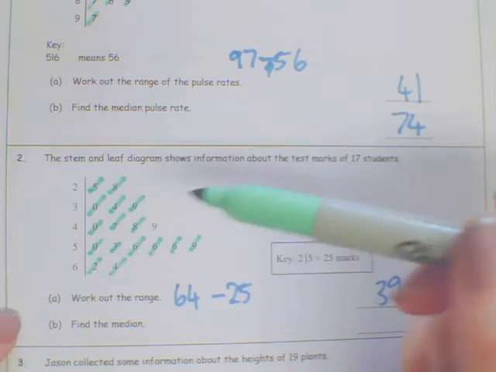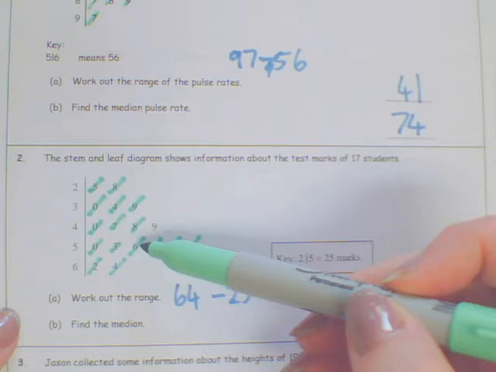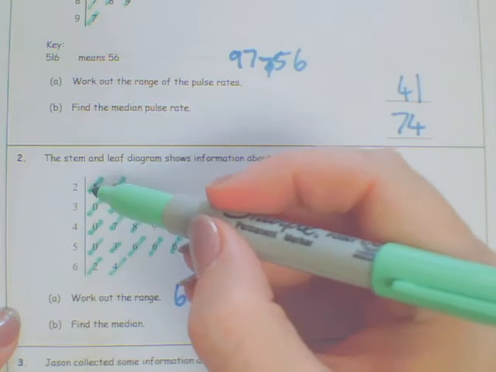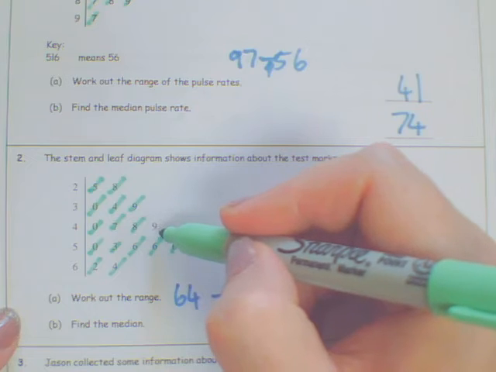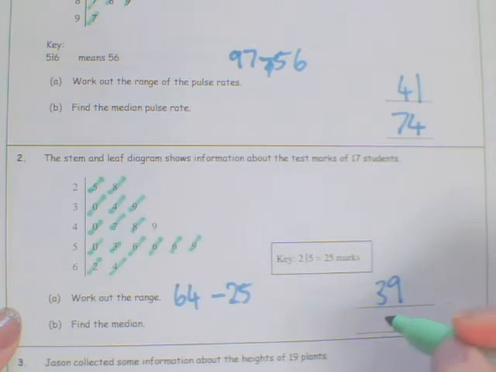Again, double check you've got the same on each side. 1, 2, 3, 4, 5, 6, 7, 8. 1, 2, 3, 4, 5, 6, 7, 8. So you can see again that 9 is left, so 49 is my answer.